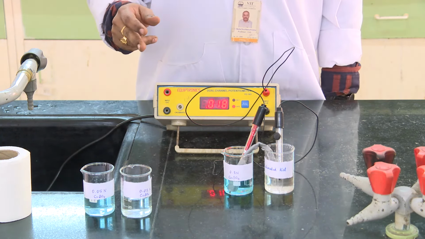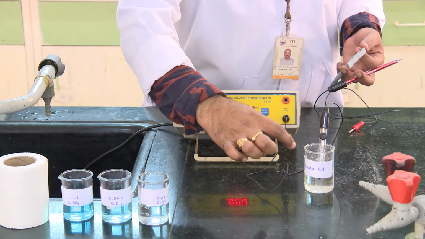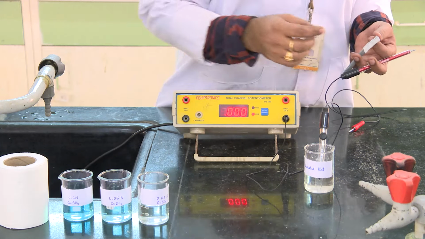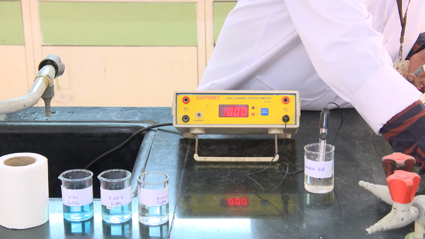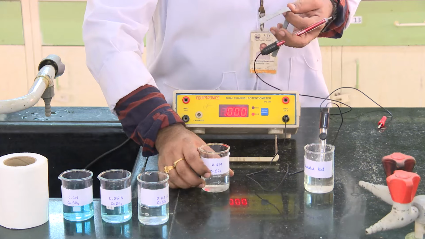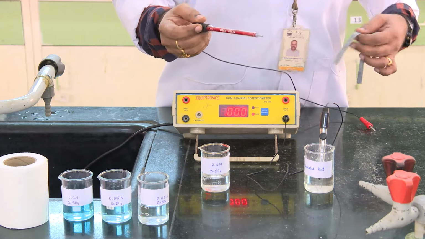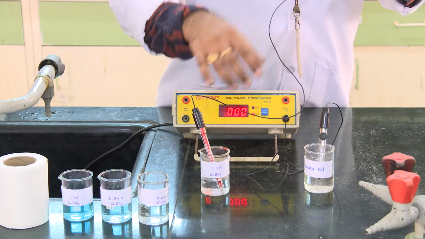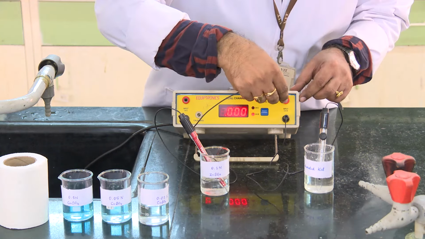Now we are going to move to the zinc system, where you can see the calomel electrode dipped in the saturated potassium chloride solution is connected to the potentiometer. I am going to take one of the concentrations of zinc, that is 0.1 normal, dip the zinc electrode here in the 0.1 normal solution, and connect it to the potentiometer.